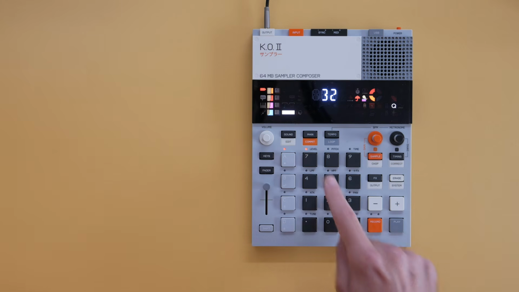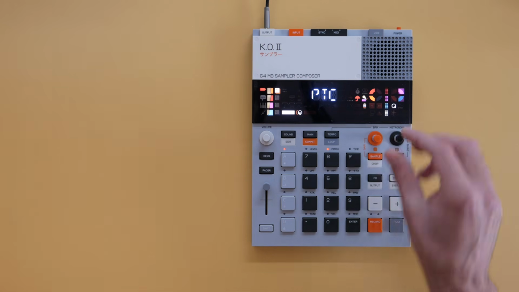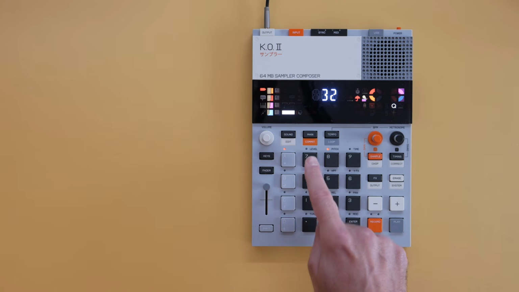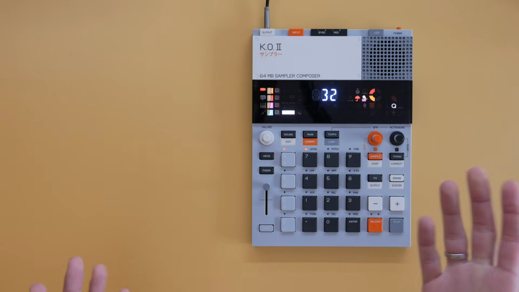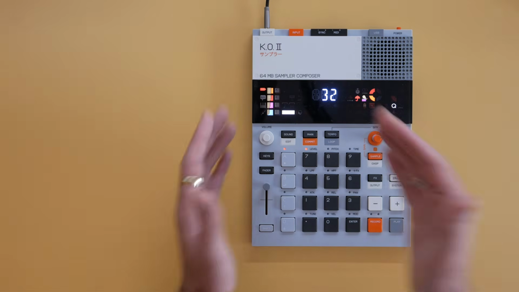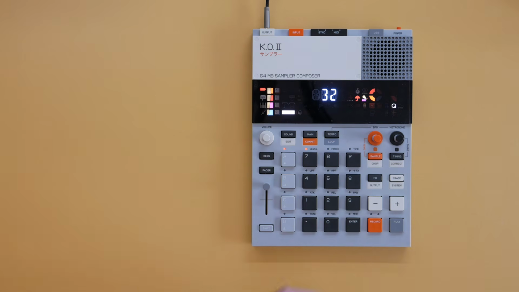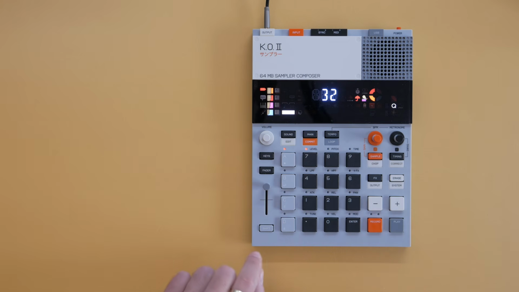I could, for example, have the same sound on this pad, 32, and have it have a different pitch, but this one has the original pitch. So you can have the same sample on different pads and affect it in different ways. Okay, now let's get to the next layer of sound editing.